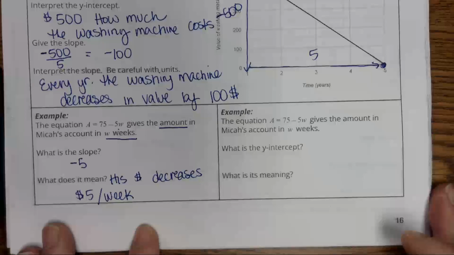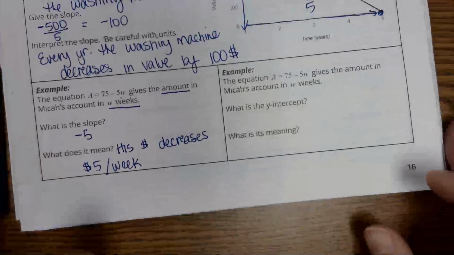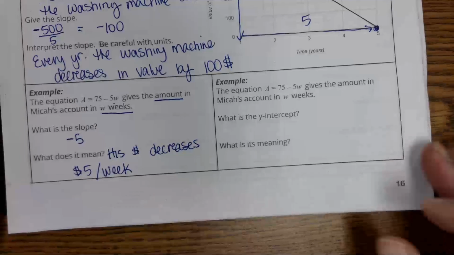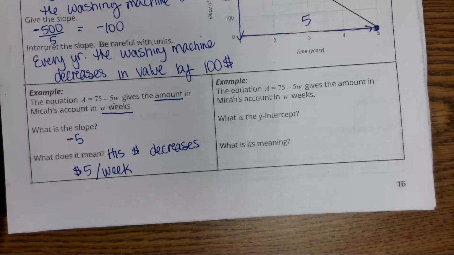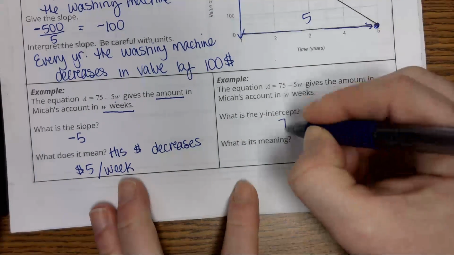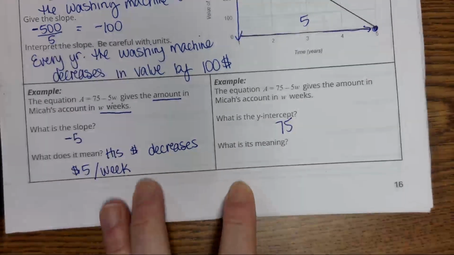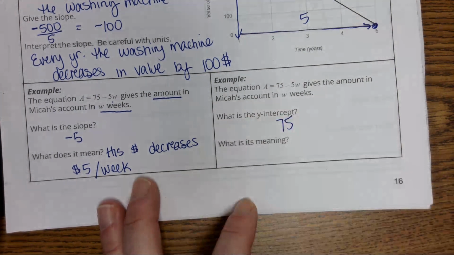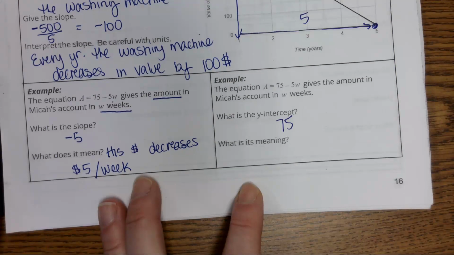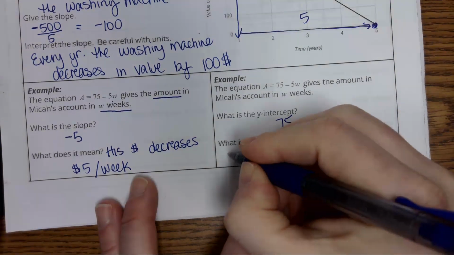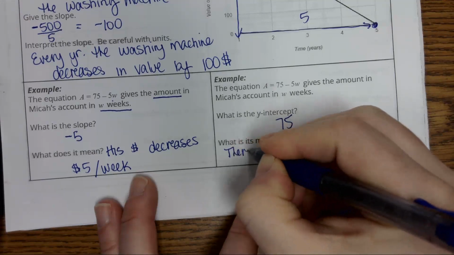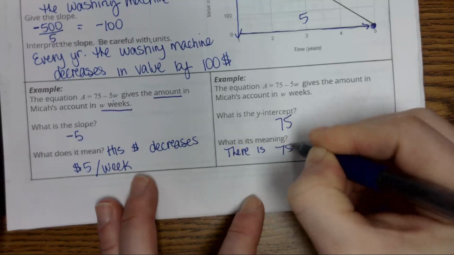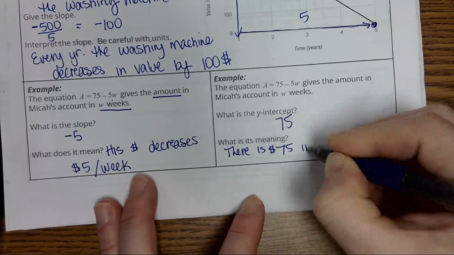I don't know why. Candy, maybe. What's the y-intercept? 75. What does this mean? Yeah, but what does it mean for his account? That's where he started. Yep. There is $75 in his account to start.